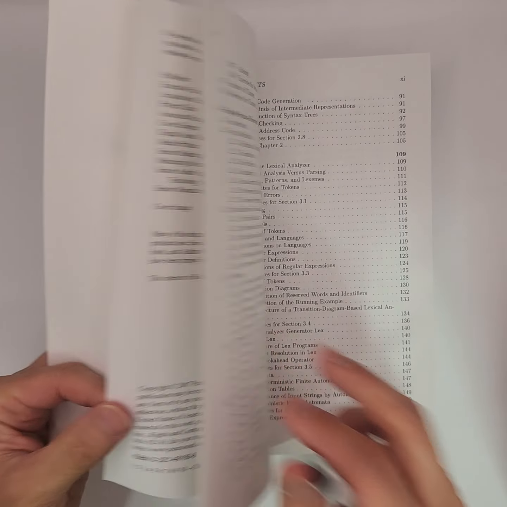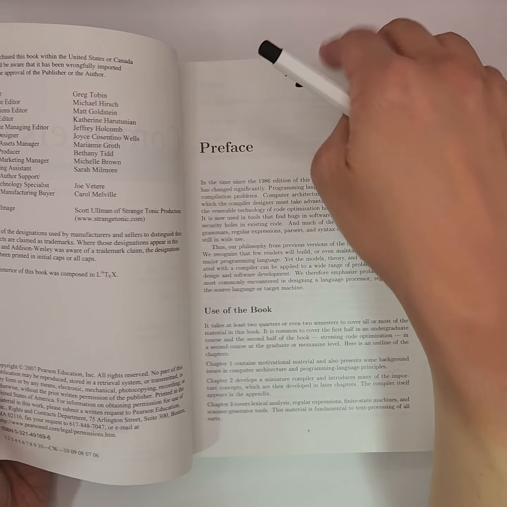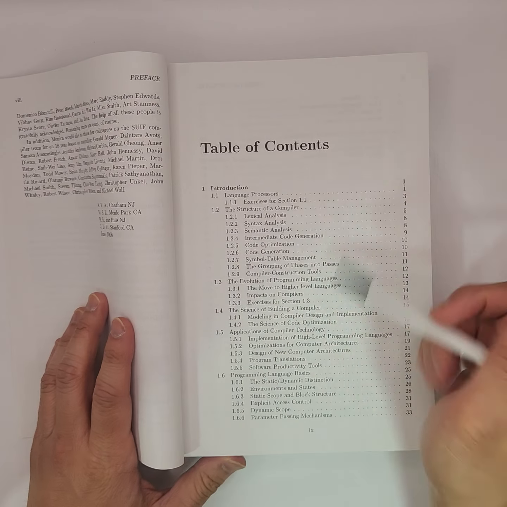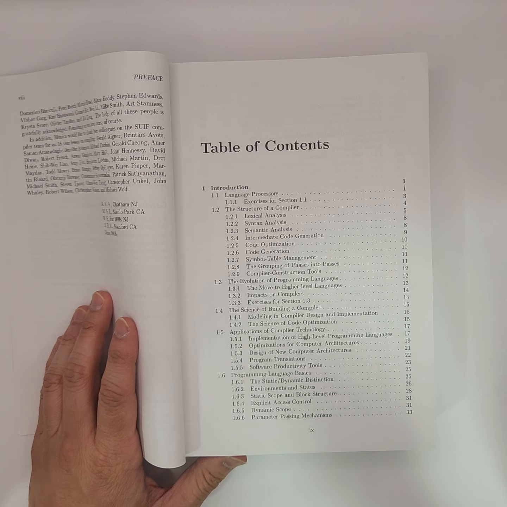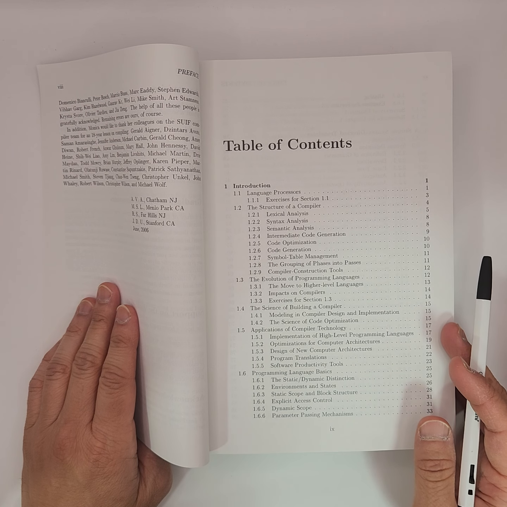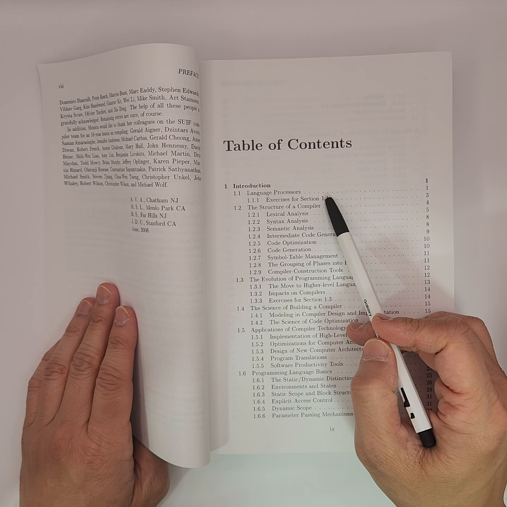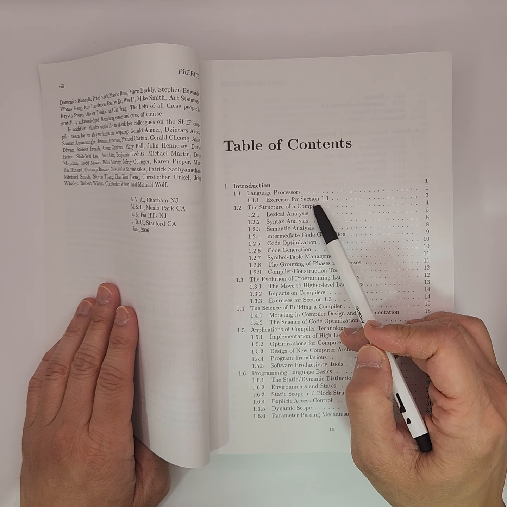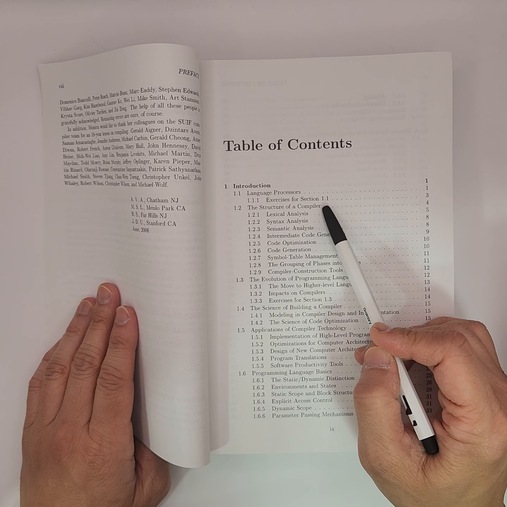Table of Contents. Introduction. The language processors. The structure of a compiler.